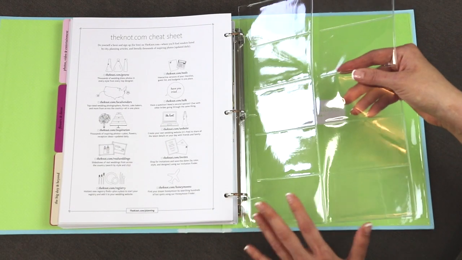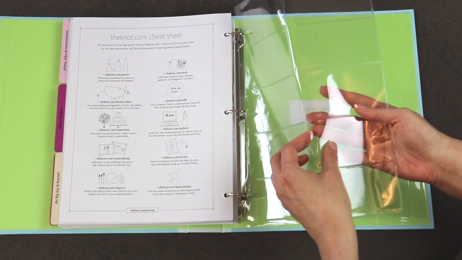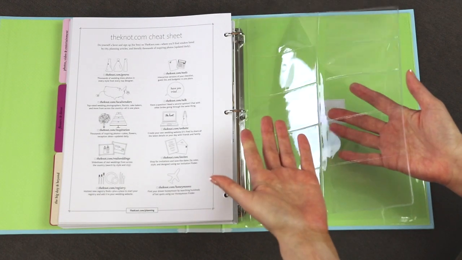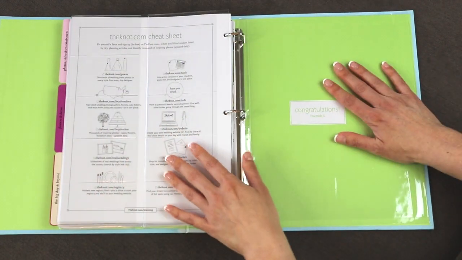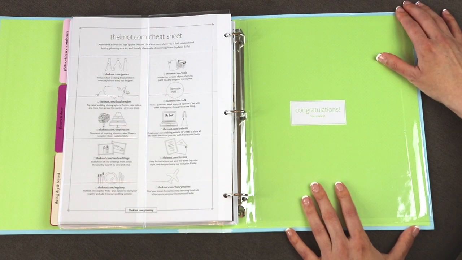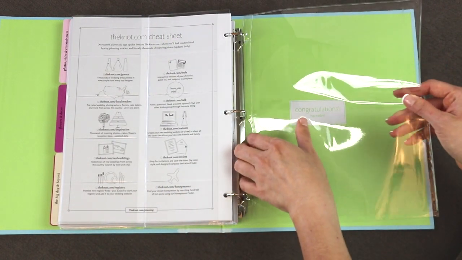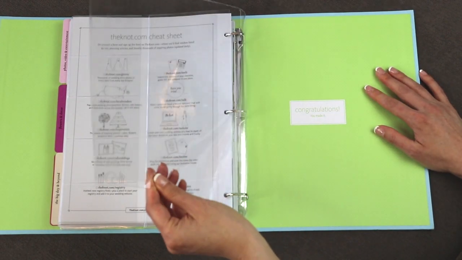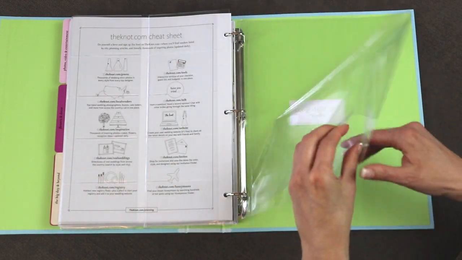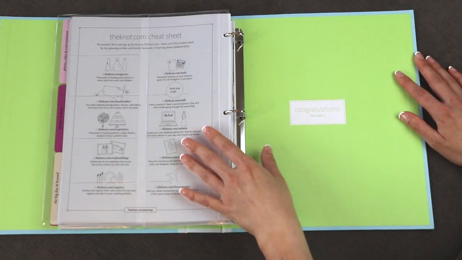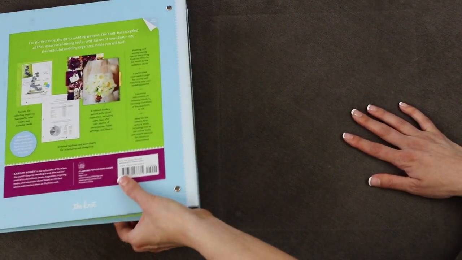And then this right here is just sort of placeholders for you to slip in business cards, assuming of course they're all the same size. And at the back it just says, congratulations, you made it. And there is one last sheet back here. I shouldn't say sheet, it's a plastic paper protector. You only get one though, and for some reason it's upside down, so you might want to flip that around. And that's pretty much it.